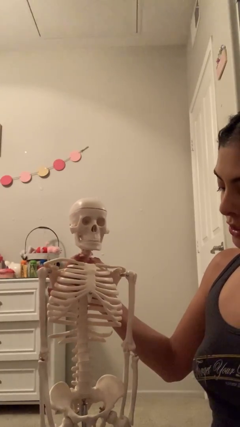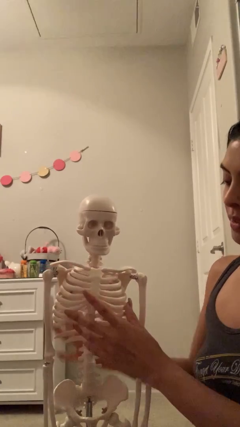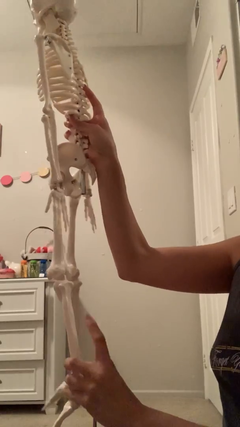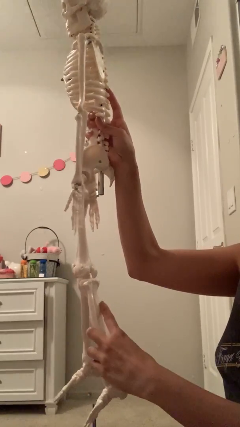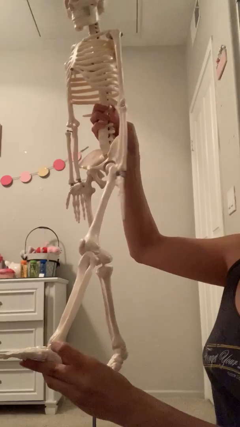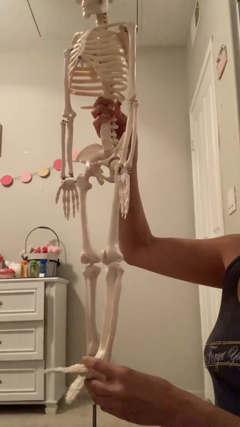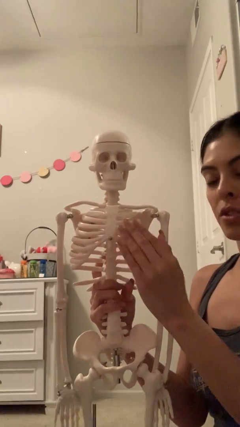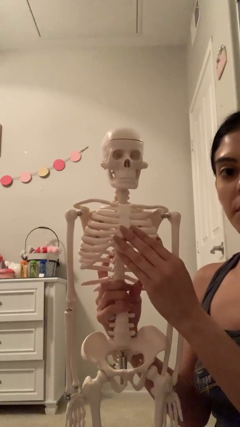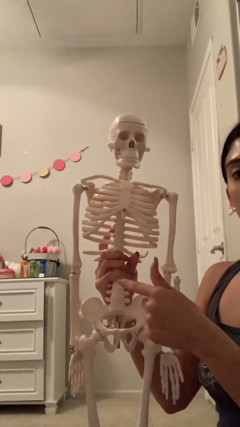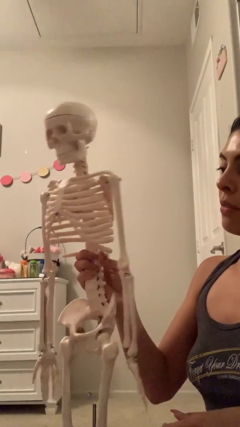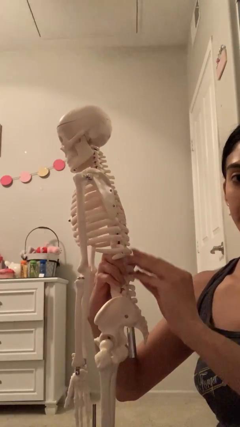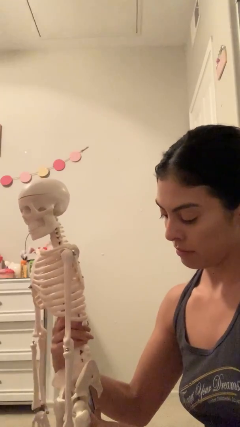Then you have your sural, which is your calf. Your calf would be right here in the back of this big bone. This would be your calf. Then you have your tarsals, which is your ankles. And then you have your thoracic. Think of your thoracic cavity. Then you have your sternum as well, which is like the breastbone. Then you have your umbilicus, which is your belly button. And then your vertebrae. Your vertebrae is your whole spinal column. This is your vertebrae. That's it.